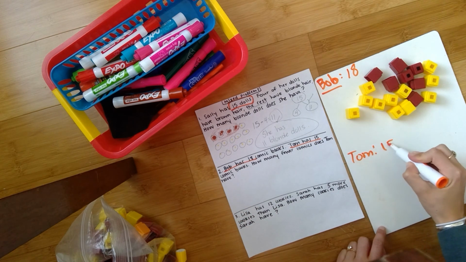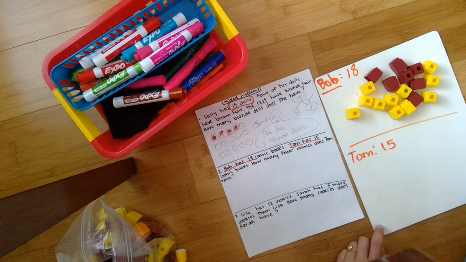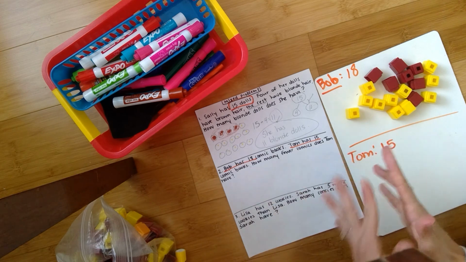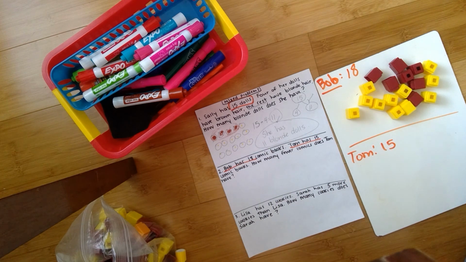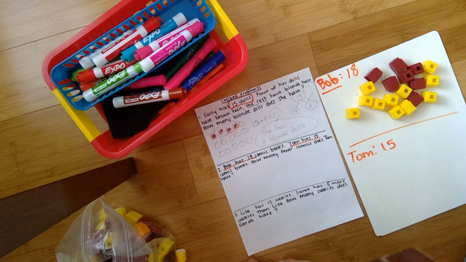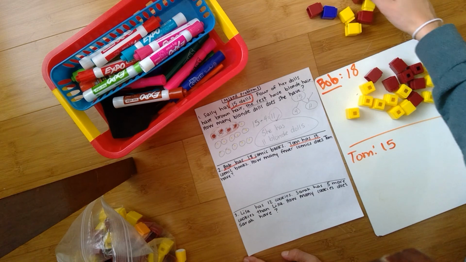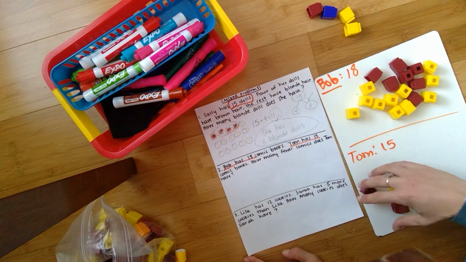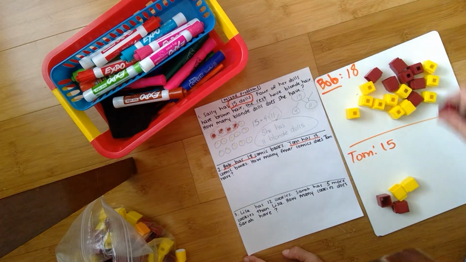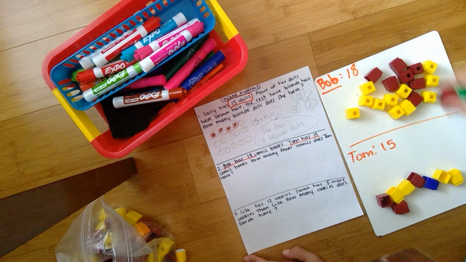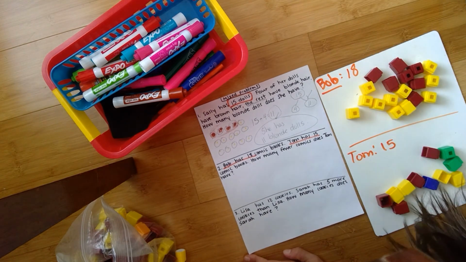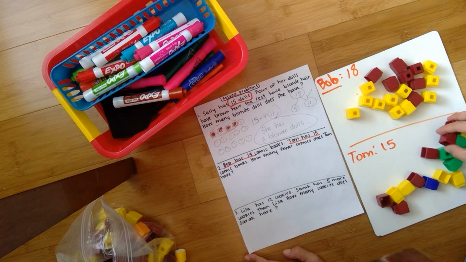This one is a little trickier. So Tom has 15. We're comparing these two. If Bob has 18 and Tom has 15, how many fewer does he have? Okay. 4, 5, 6, 7, 8, 10, 11. 4 more makes 15.